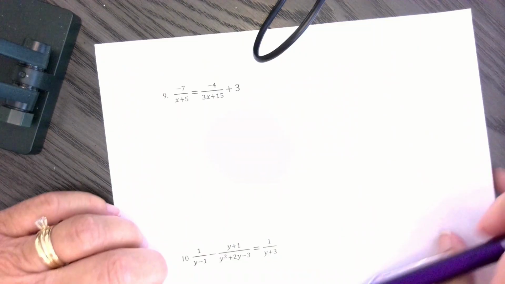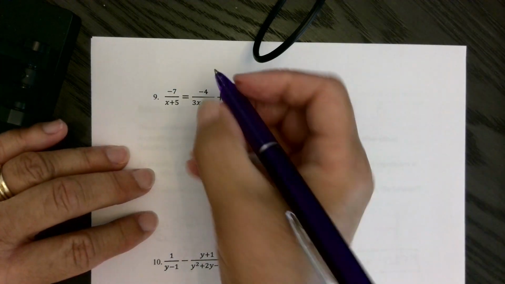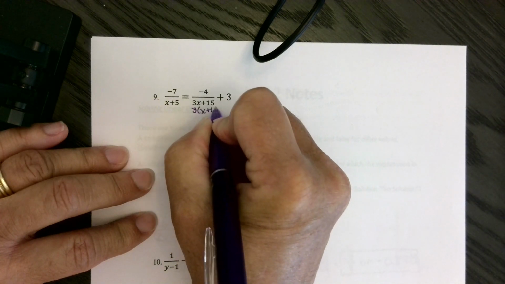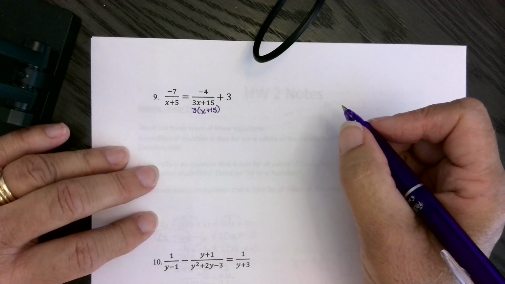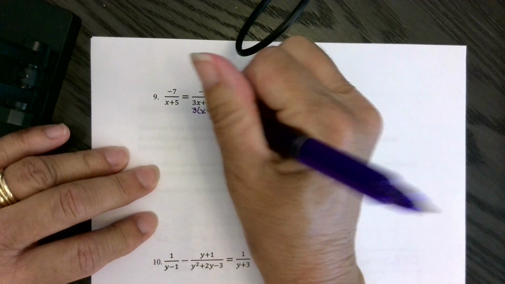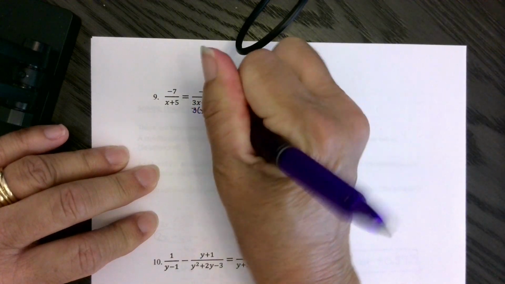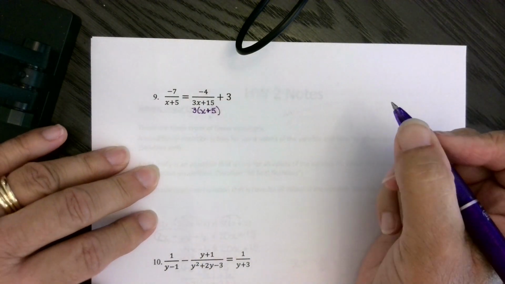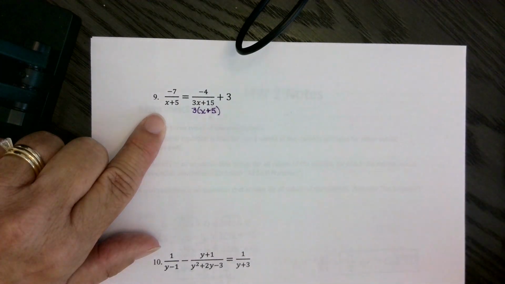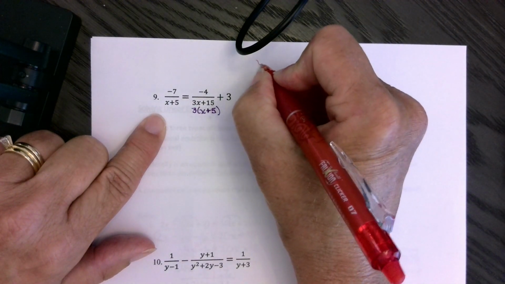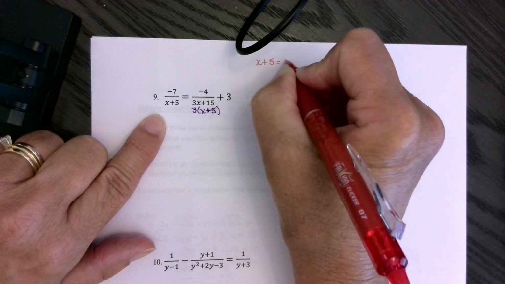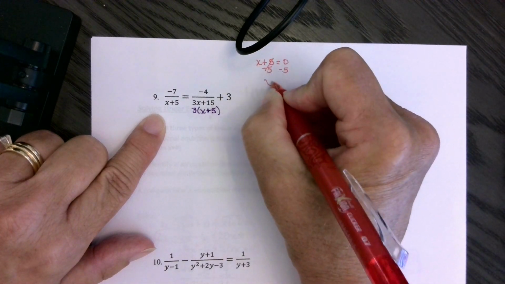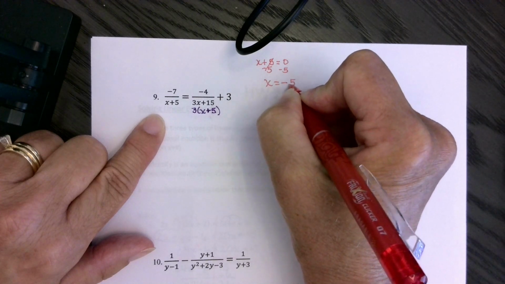Number 9. Okay, so first thing I'm going to do is I'm going to factor this. So I'm going to factor out a 3 right here. Okay. So my restriction, if I factored it wrong, at least I caught it early on. When I factor out a 3, I get x plus 5. All right, so what I'm going to do is I'm going to find my restrictions. So if I took my x plus 5, I'm going to set it equal to 0. I'm going to subtract 5 from both sides. So x is not allowed to be -5.